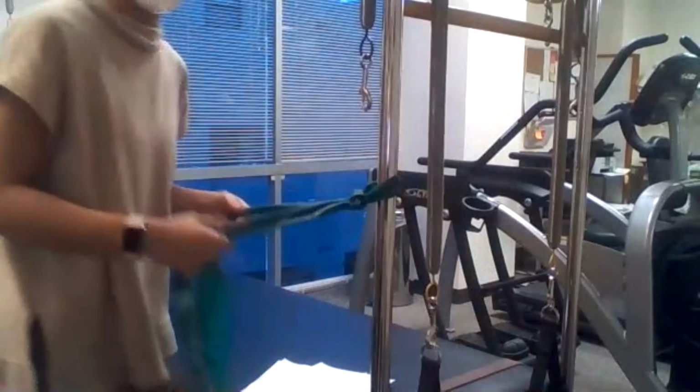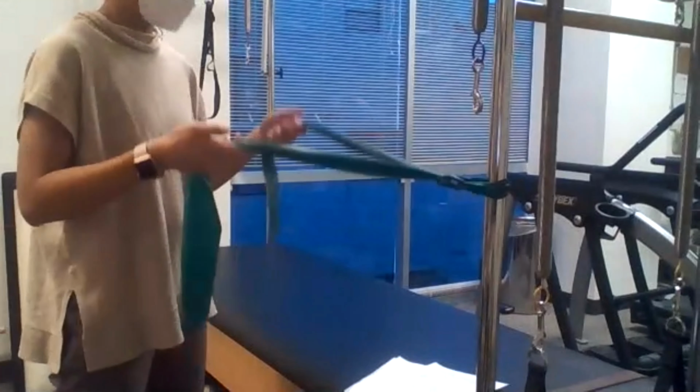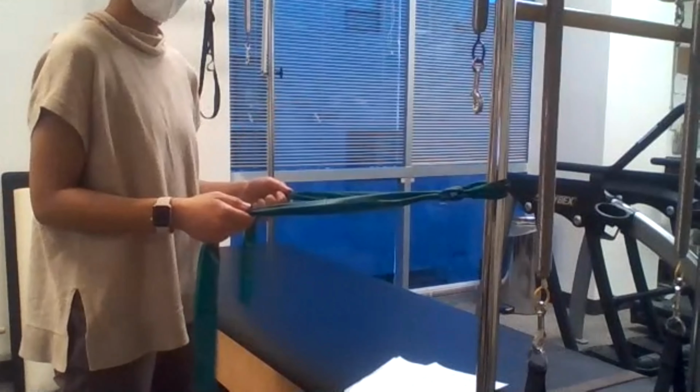Sorry, you're like, what are we doing? So she's going to stand in front of the band. She's going to take one band in each of her hands. So she's got it tied in a knot with two pieces. She's going to, again, kind of lead with her shoulder blades.